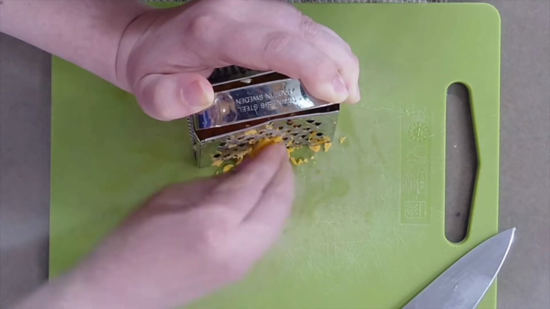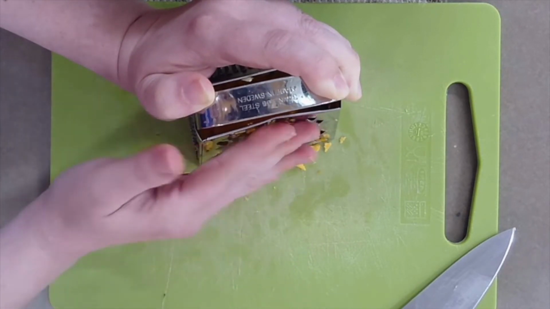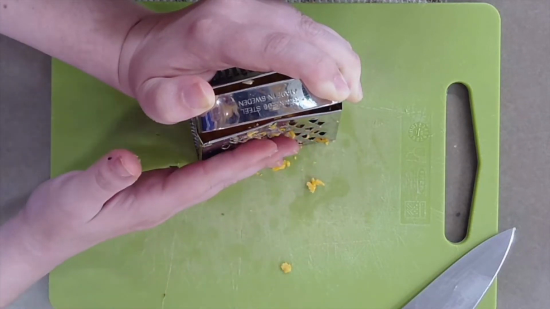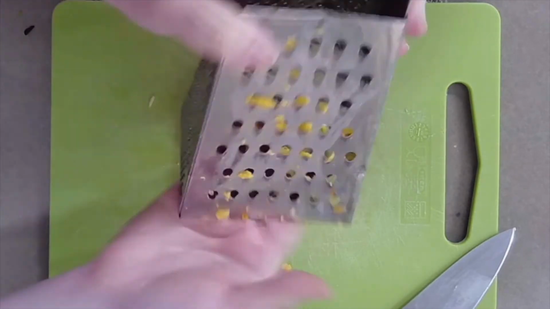When you get down to that last little bit, you can always use a flat hand to try to just gently push it through the grater holes. Make sure you're not going fast, because you're more likely to cut your hand, and that way all your cheese is grated.